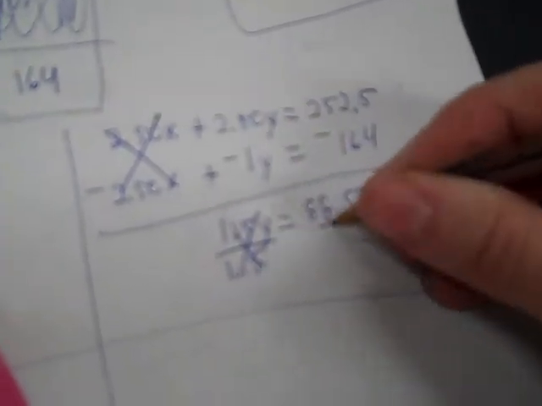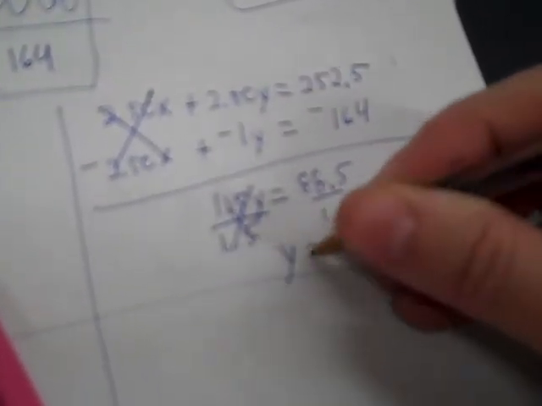Again, this one, since the ones were the same, the y had a common coefficient, I could have just made the bottoms negative, but that's fine. 2.50 plus negative 1 is 1.5y. And when you add this, you got to make 164 negative. So 252.5 plus negative 164. That's 88.5. And I divide by 1.5. So I take 88.5 divided by 1.5, and it's 59.